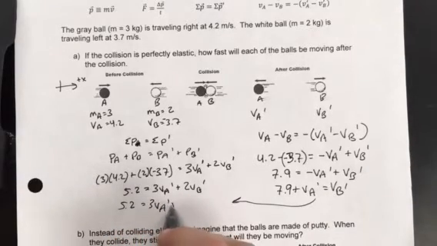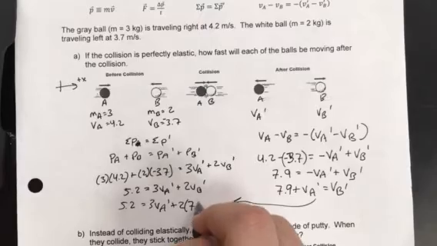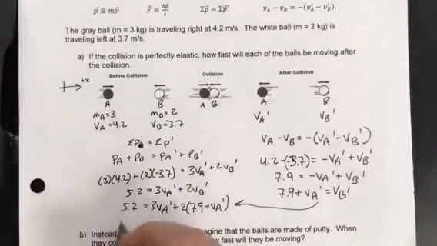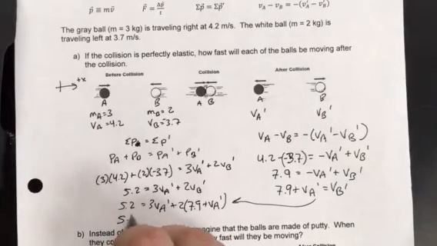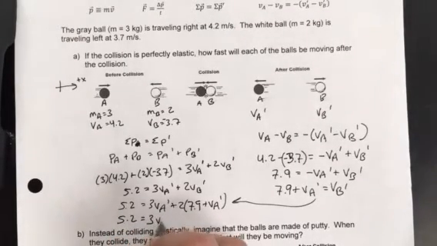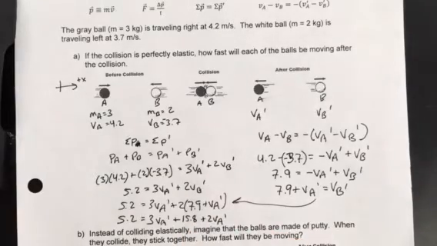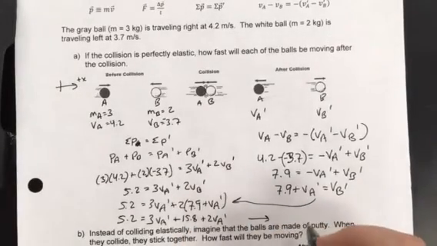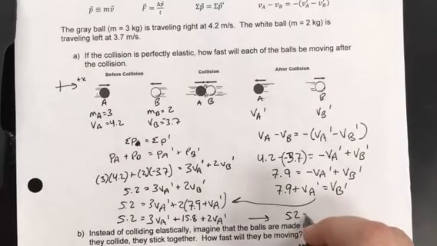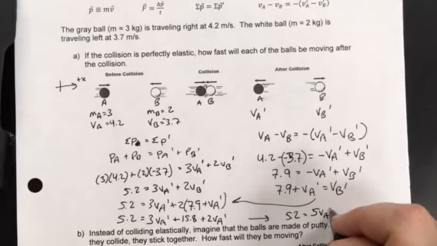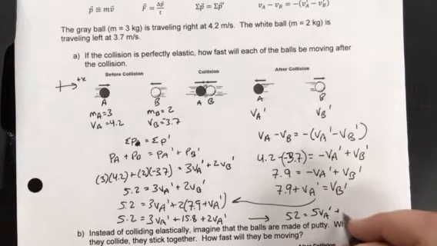So VB prime becomes 7.9 plus VA prime. Then with some distribution, 2 times 7.9 is 15.8 plus 2 VA prime. I'm going to simplify that a little bit, so I have 5.2 equals 5 VA prime plus 15.8.